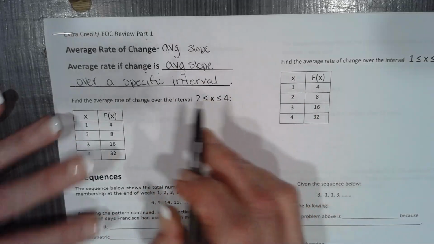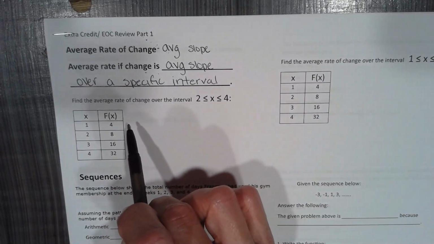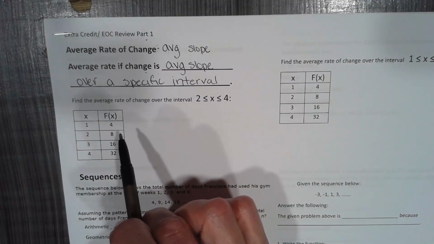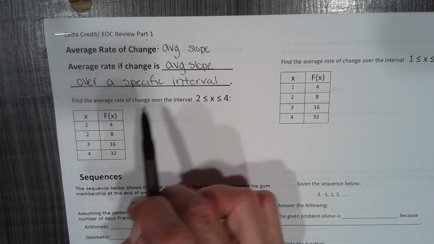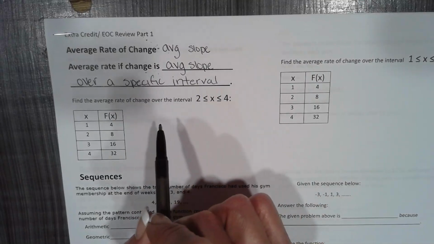And why is that? Because when you are dealing with something that is not linear, the slope is different everywhere, so they have to specify an interval.